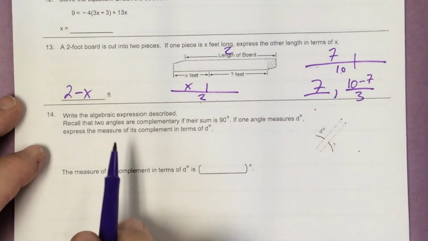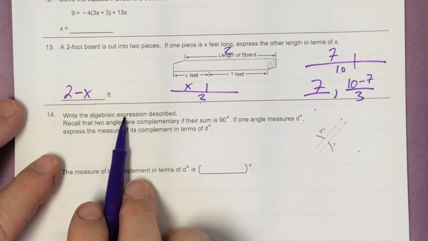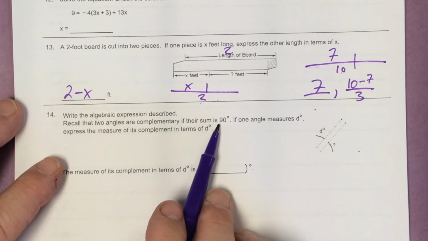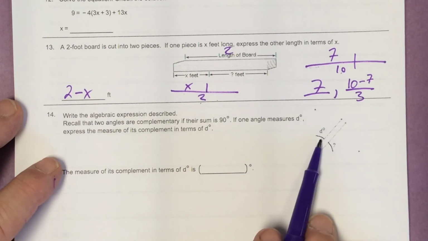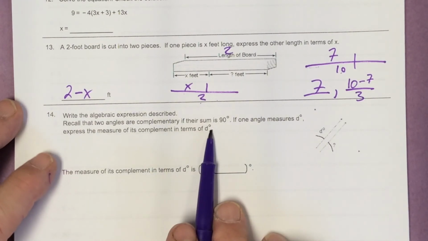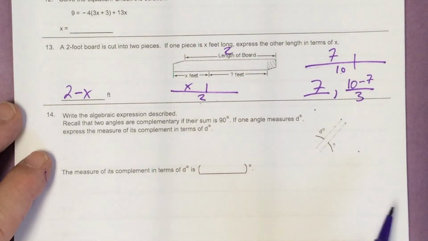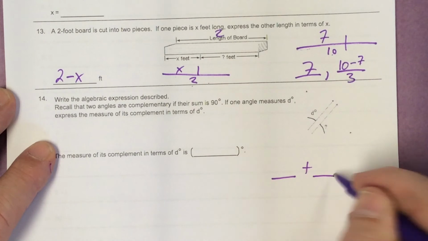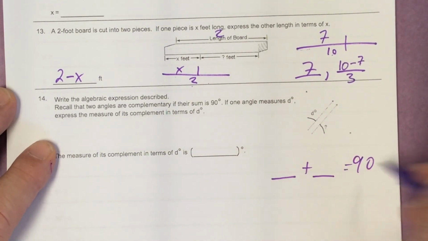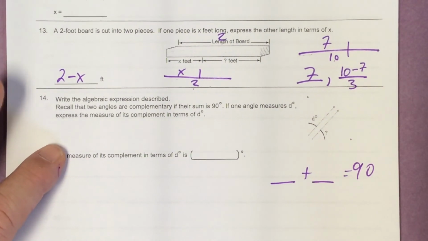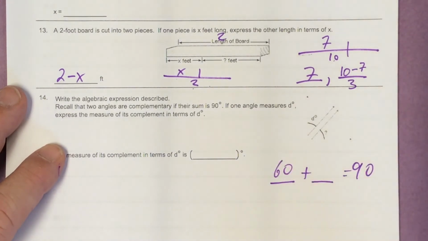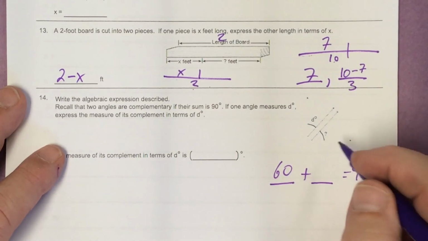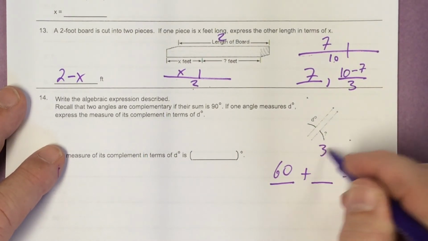And the other problem here, last question, it says to write an algebraic expression described. Recall that 2 angles are complementary if their sum is 90. If one angle measures d, express the measure of the angle of the complement in terms of d. All right, so let's just take a look at this from a numerical perspective first. So let's say I know 2 angles add to 90 degrees. If I know that one of those angles is 60, a lot of people would be able to say in their head, well, that's going to be equal to 30.